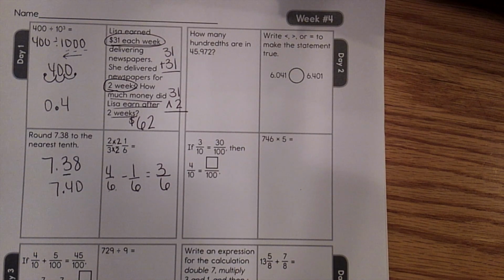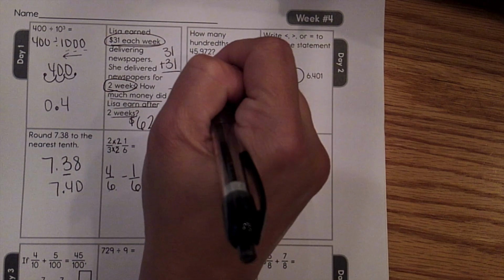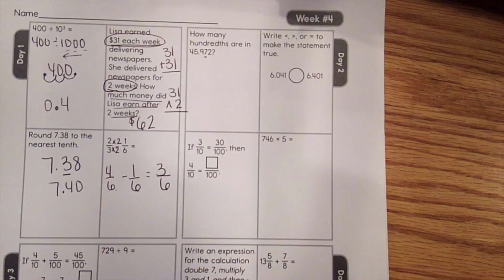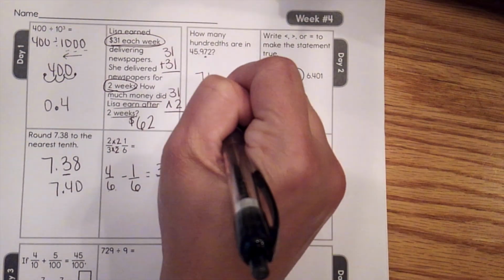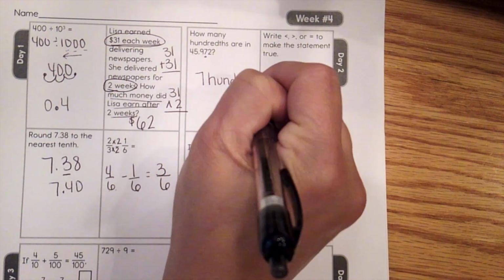Moving on to day 2, how many hundredths are in 45 and 972 thousandths? Here's the hundredths place. There are 7 hundredths.